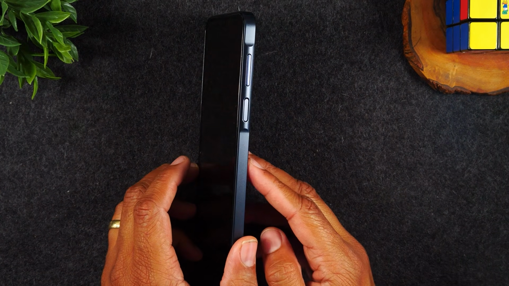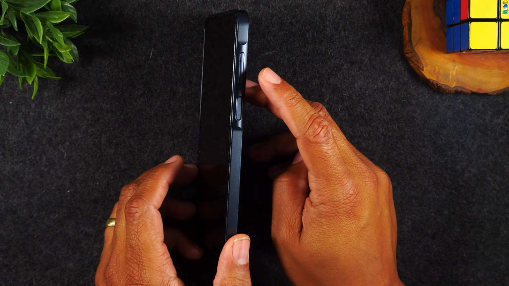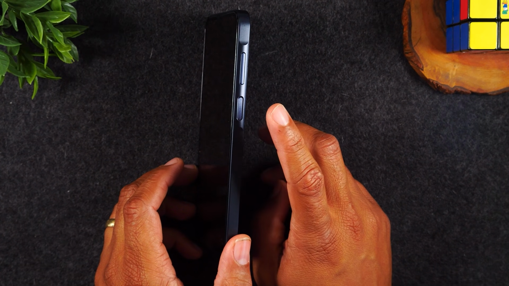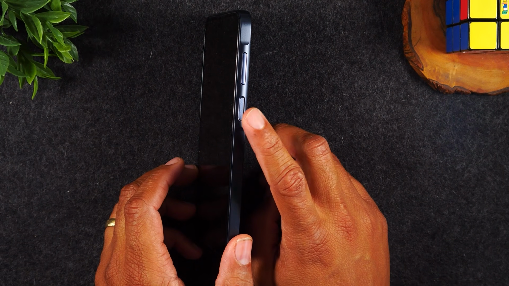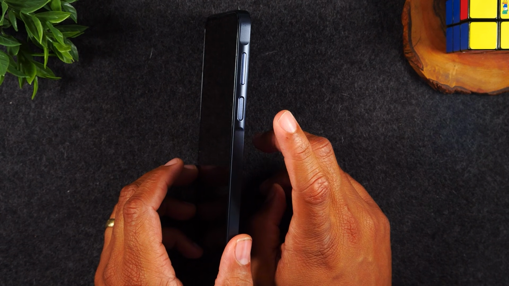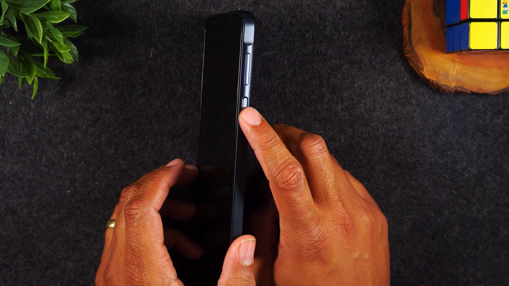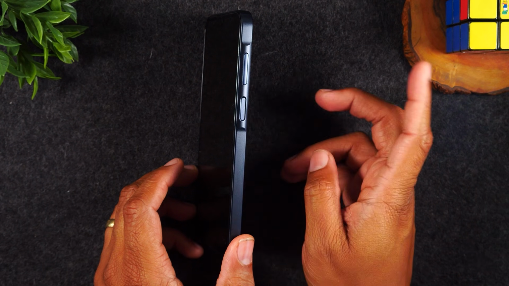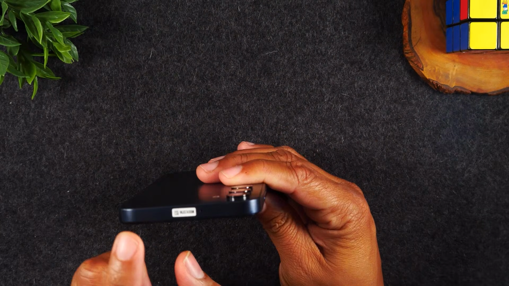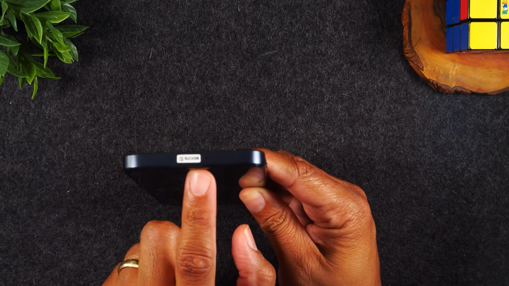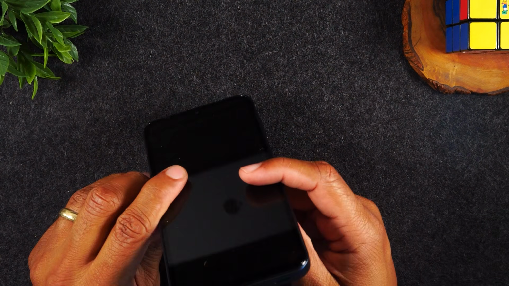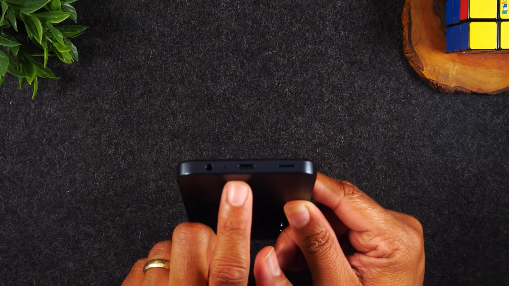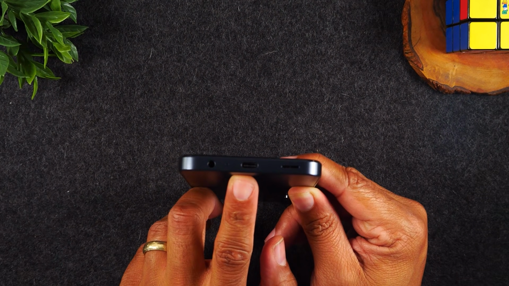On the right side here, you'll find your volume up, volume down, your power pause button, and this button also acts as a fingerprint reader. So in the settings, you can program this to be able to unlock the phone simply by putting your finger on this button. At the top of the phone, you won't find anything but just a little speaker hole. At the bottom of the phone, you will find your charging port, which is a Type-C charging port.